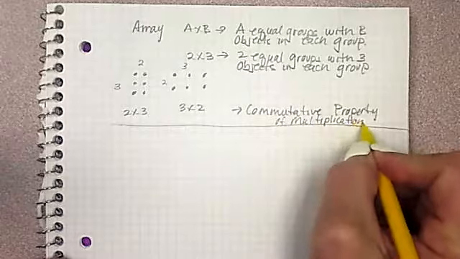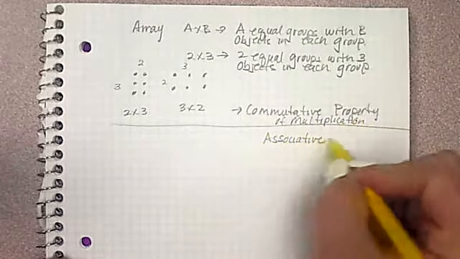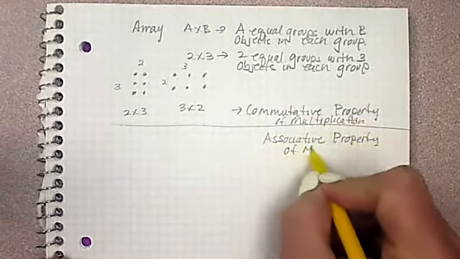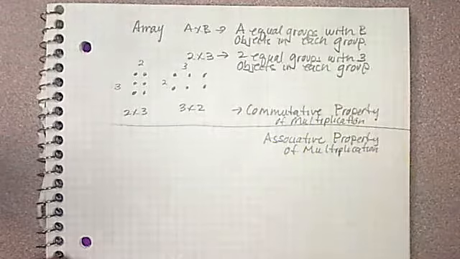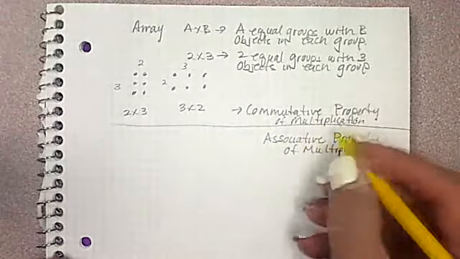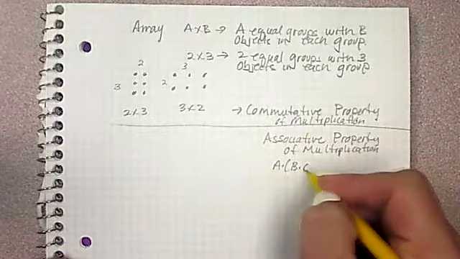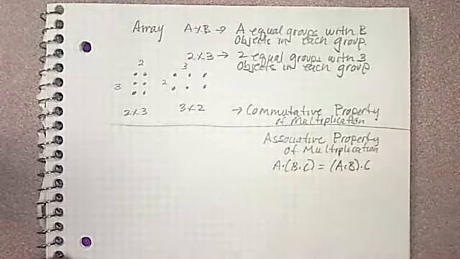Okay. So if we talk about the associative property of multiplication, okay, so we're going to talk about, remember, this is using the A times B times C equals A times B times C. Okay, something like that.